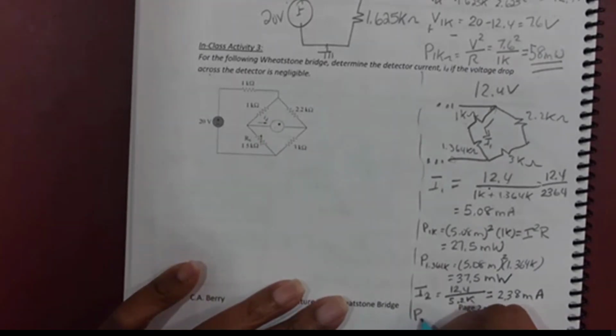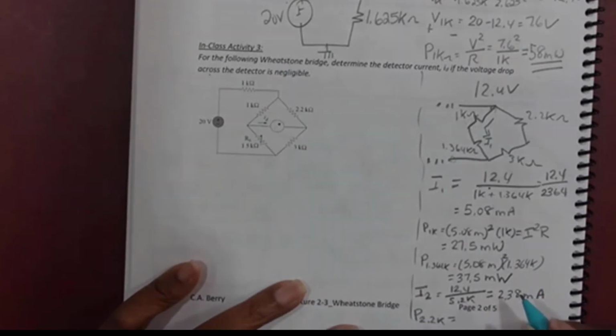So the power for the 2.2K, and you can check this during your study time, because I know you all have private study time with circuits. The power for the 2.2K is 12.3 milliwatts. So that one is actually okay.